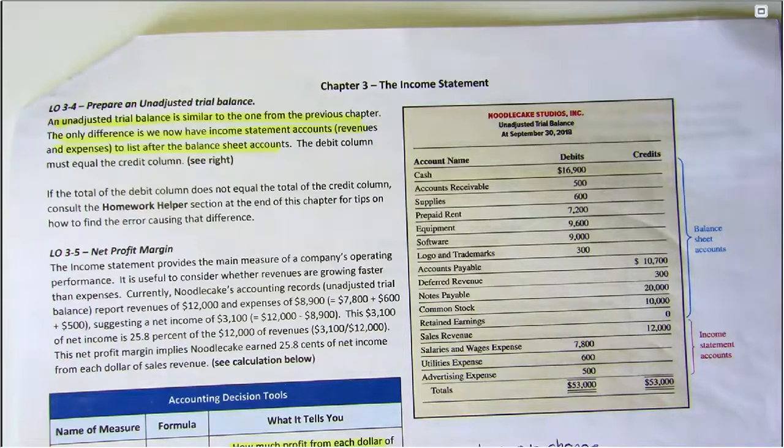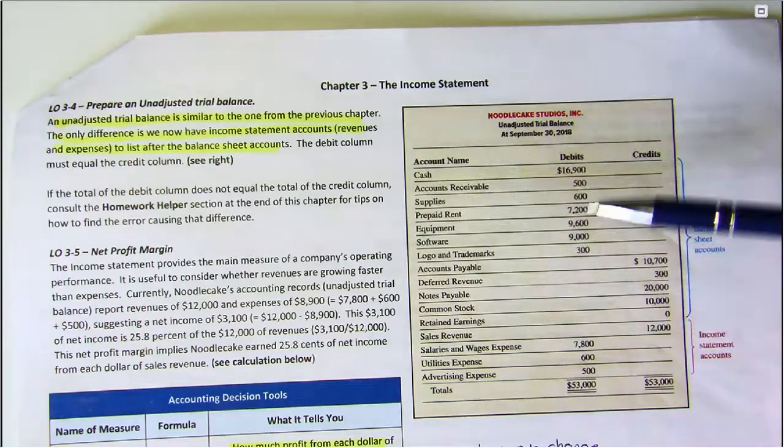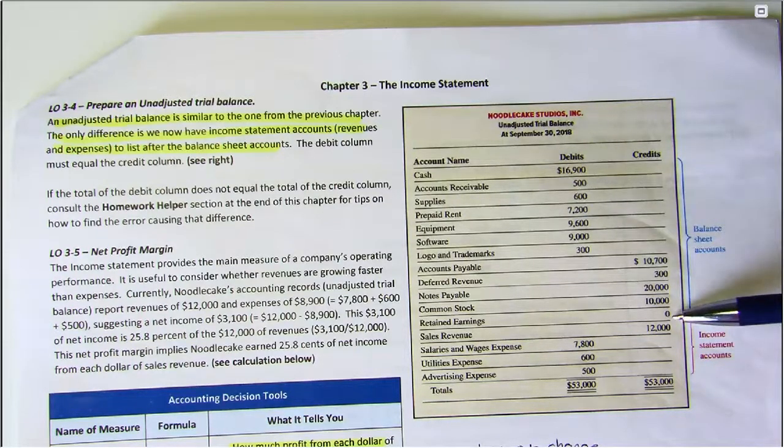Now, the unadjusted trial balance in this chapter is exactly the same as the one you prepared in the last chapter, except in the last chapter, we had no revenue and expense accounts on it because we had not yet learned how to journalize those transactions. An unadjusted trial balance is simply a listing of the T account names and the balances of those accounts. And then we add down to make sure that the total debits equal the total credits. If those don't equal, refer to the notes that you have from Chapter 2 as to how to find out why.